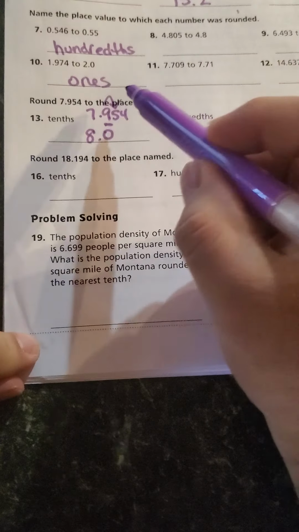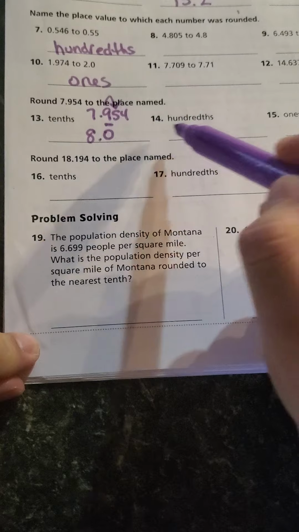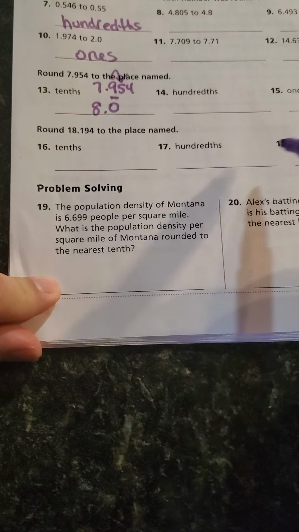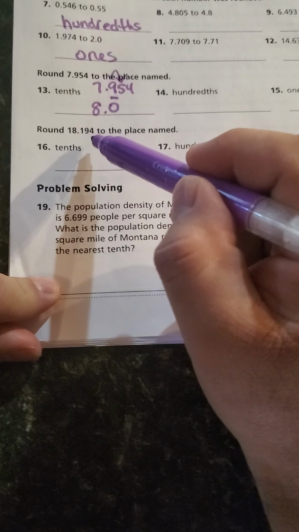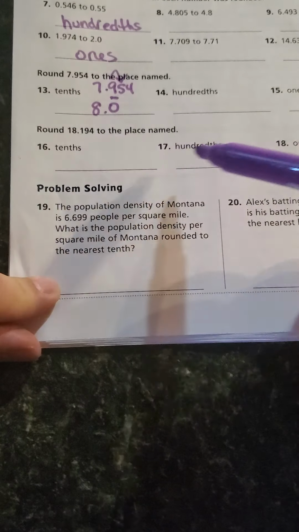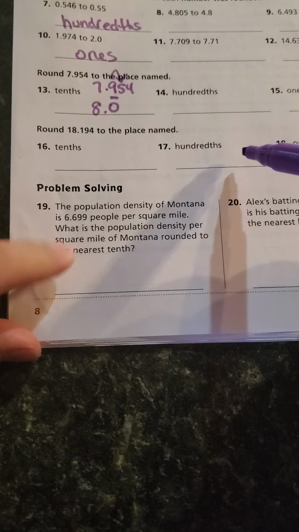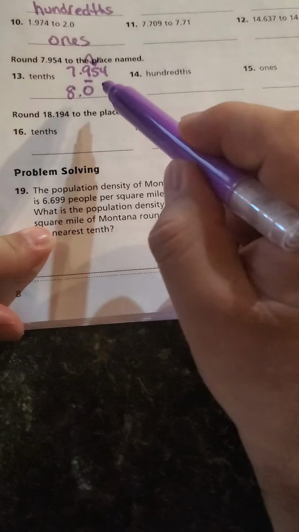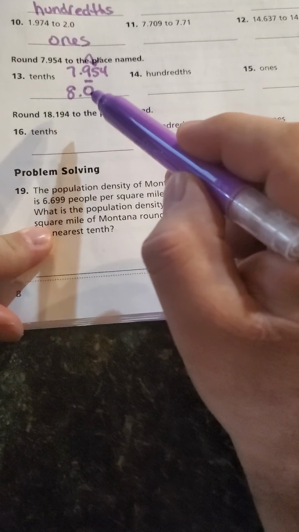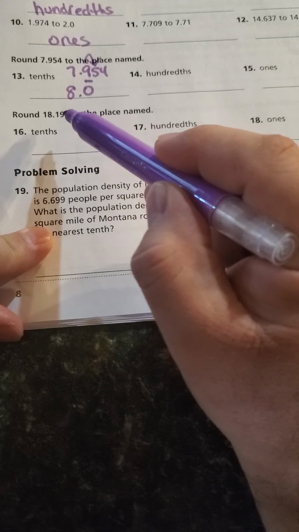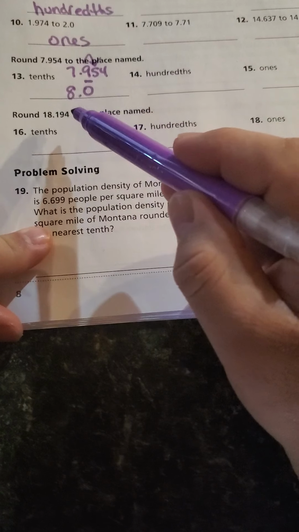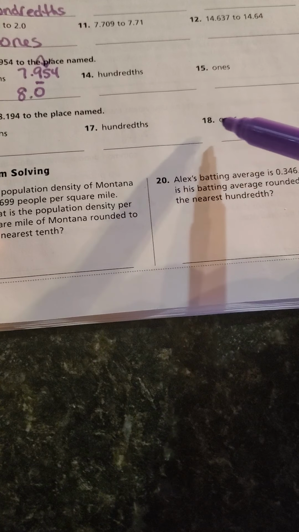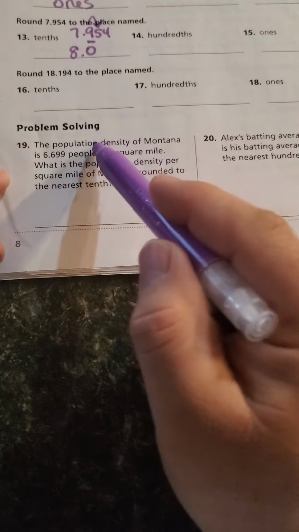For that same number, the same number here, you're going to round to the hundreds place. The same number here, you're going to round to the ones place. Same thing with 16, 17, and 18. There's 18 and 194 thousandths. You're going to round the first one to the tens place. Rewrite it here. Round it to the hundreds place. Rewrite it here. And round it to the ones place. You're always going to write this number. Okay? 18 and 194 thousandths goes here. That doesn't ever change. What you're rounding to doesn't ever change. Only the place value. And then you've got a couple of look-and-solves here.